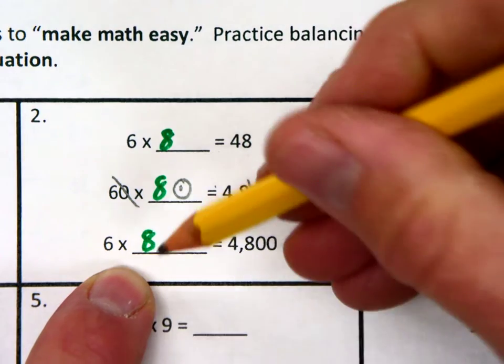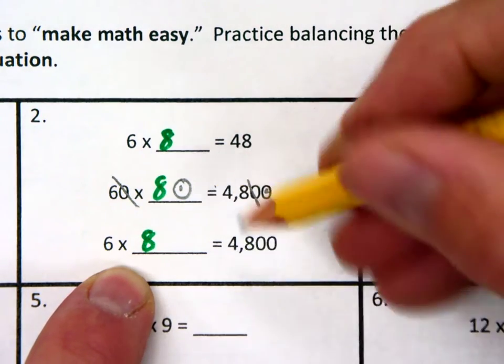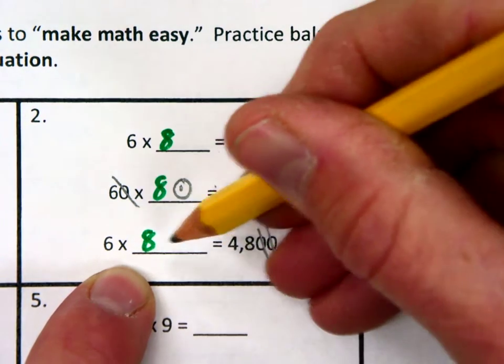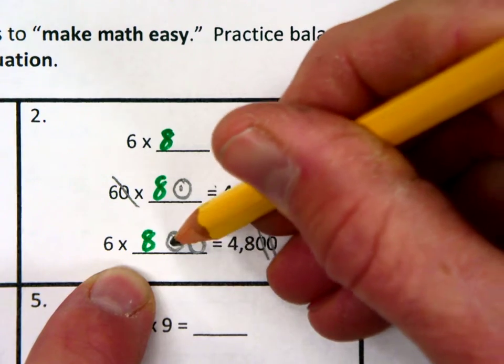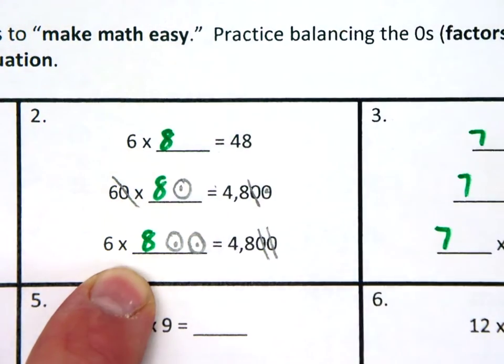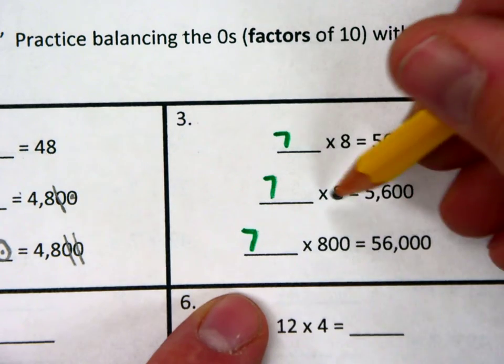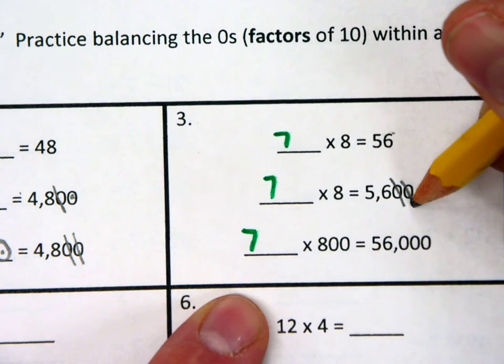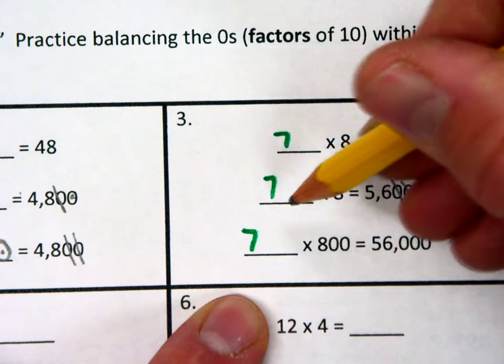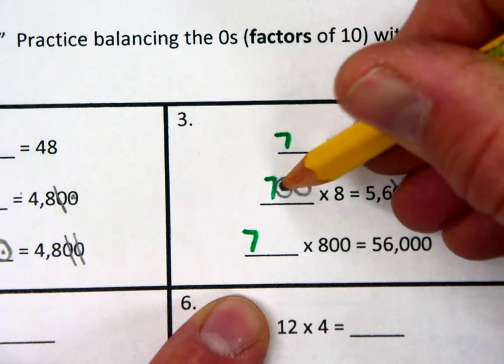This one here, you don't have any zeros on this side, and you have 1, 2 on this side, so you've got to bring those back over here like this. 6 800s is 4800. Okay, number 3. So on this side of it, we've got 2 zeros, and since there's no other zeros on this side, we need to put 2 zeros right there.